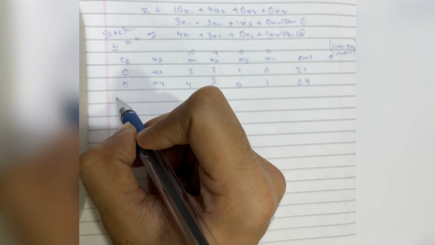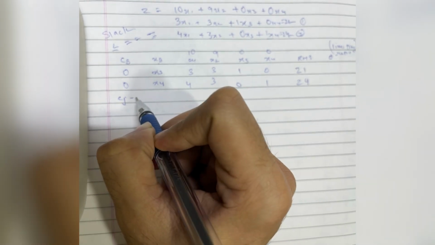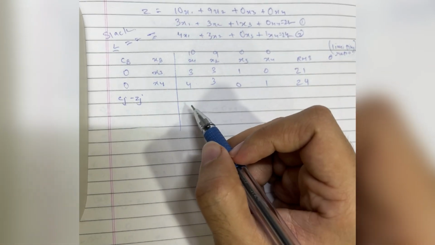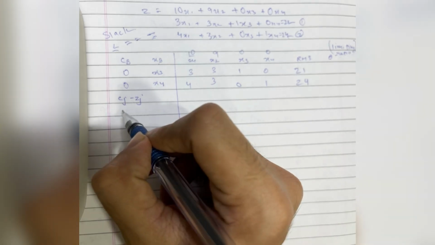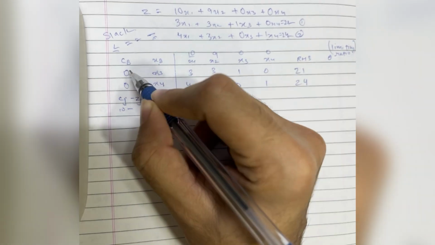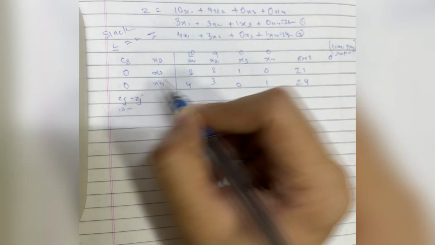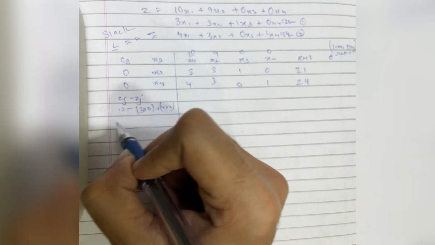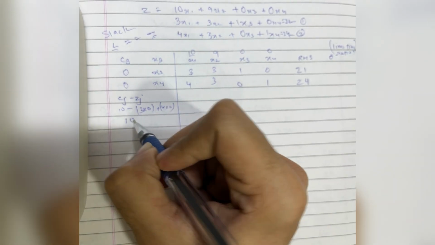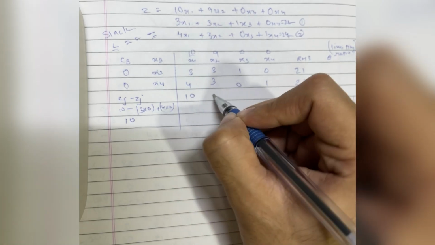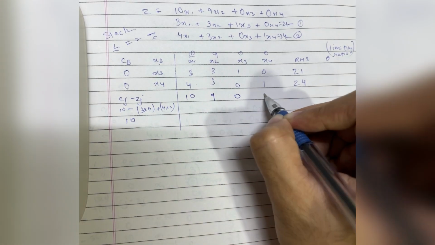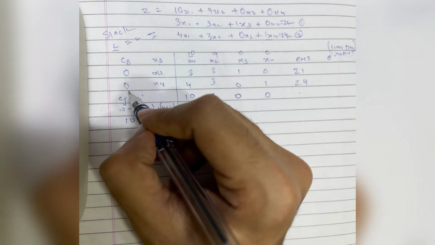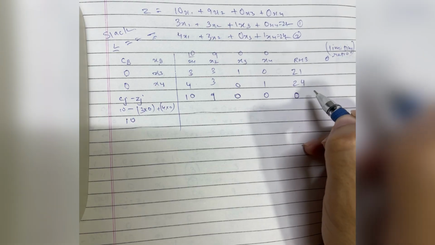So now we go and work out Cj minus Zj. Cj is this value, so we can say 10 minus Zj, and Zj is x1 into Cb plus x2 into Cb, which is these values into Cb. That's 3 into 0 plus 4 into 0, which finally gives us 10 itself. So as it is, we do it for each and every one: 10, 9, 0, 0. For the RHS, we go like 21 into CB plus 24 into CB. We don't subtract it. So we get 0 here too.